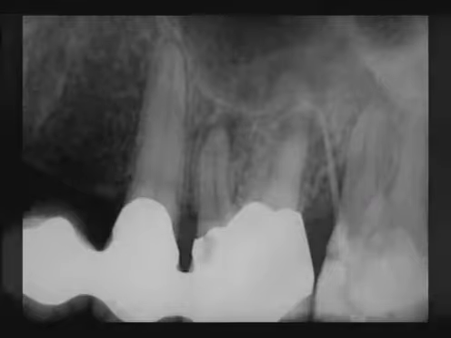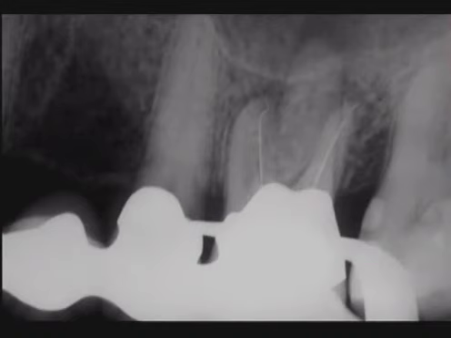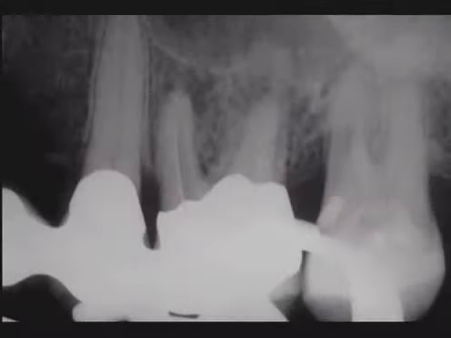Let's take a look. In this straight-on view, you can see that we've pre-flared the MB canal, and now a pre-enlarged canal can accommodate a pre-curved file to length. Notice the 10 file in the distal buccal to length. In this working film, taken from the distal, you can see we've isolated the MB root more anteriorly. In a pre-flared canal, notice the 10 file working through the MB2 and to length.